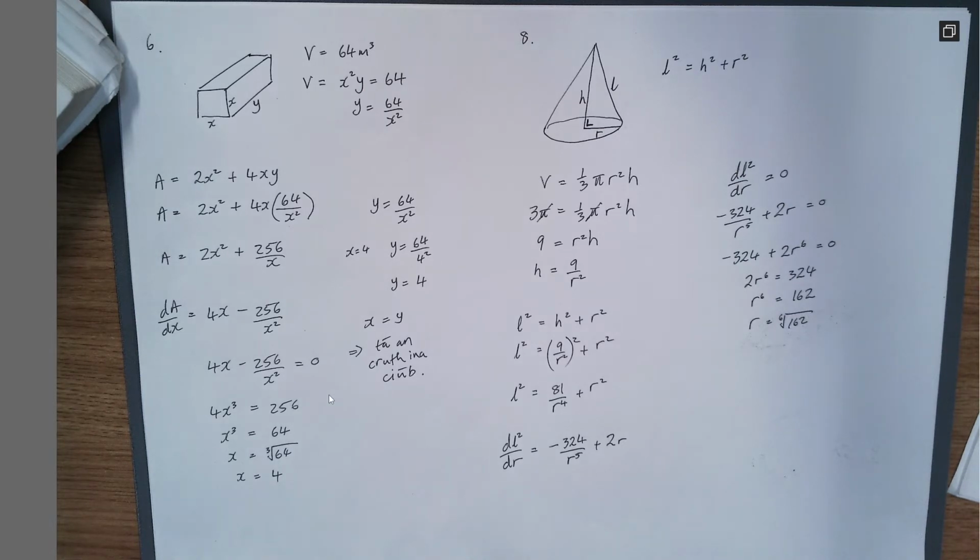So for the height, you need dV dr and you have to figure out the value. Using the calculator with 162 to the power of 1 over 6, you get r equals 2.335. Yes, it is 2.335.